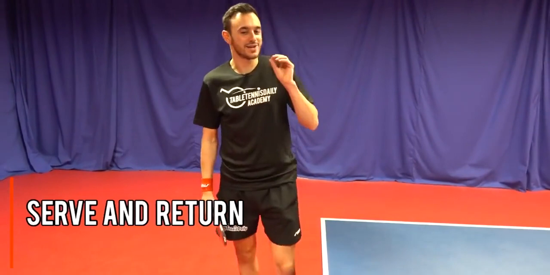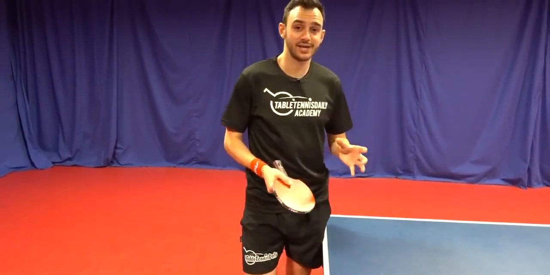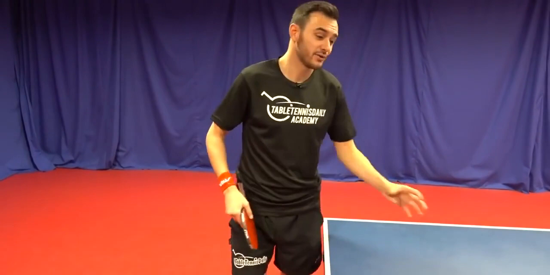Okay, so number 4 is serve and return. Now, the difference between an average player and a top player or a more advanced level player is the serve and receive is a lot more quality. The average player, they'll let you in with a long serve now and then. Maybe the spin isn't quite as high or they make mistakes on the serve. Now, to stop yourself being an average player and really to progress, you need to make sure your serving and return game is nice and neat and tidy.